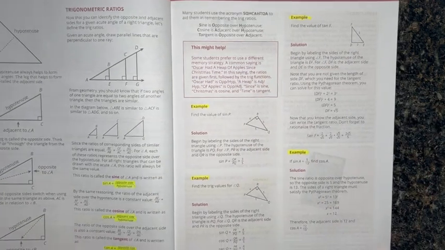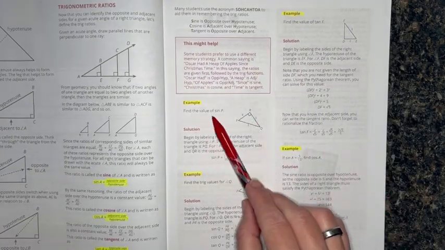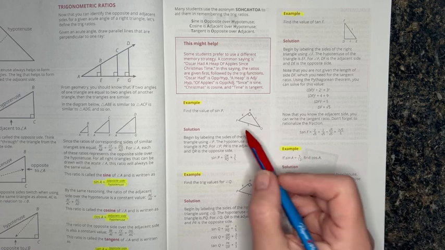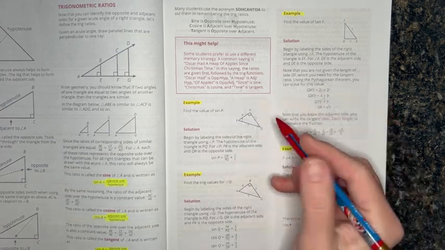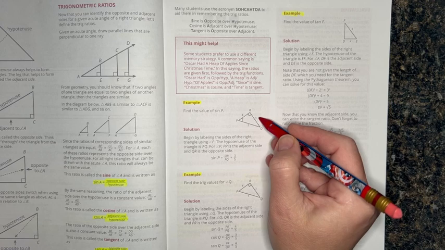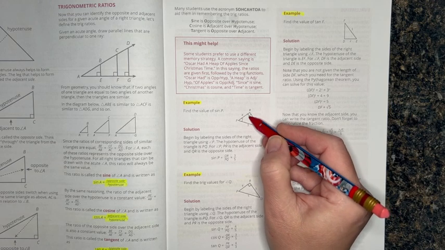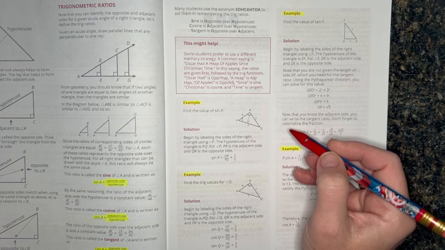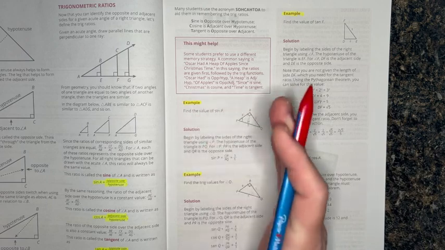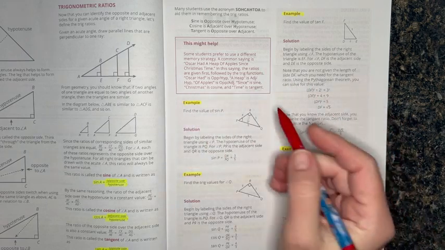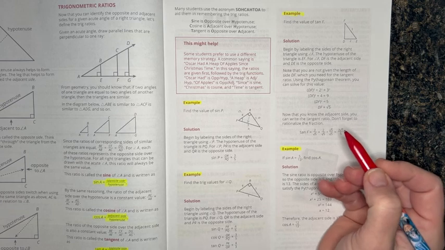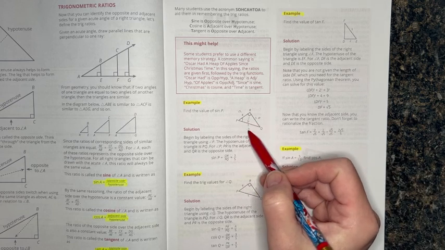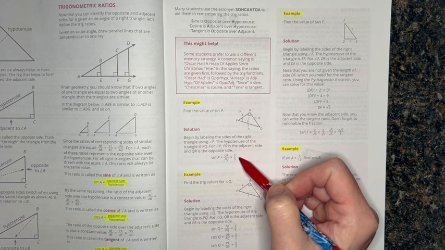Looking at some of these examples. Find the value of the sine of P. Well, P is going to be the angle that we're working with. So the sine of P is going to be opposite over hypotenuse. Remember, the hypotenuse is opposite of the right angle. If you need to mark these things, this would be the opposite, this would be the adjacent, and this would be the hypotenuse, right? So opposite over hypotenuse is 3 over 5.